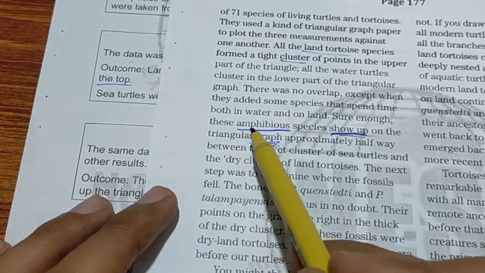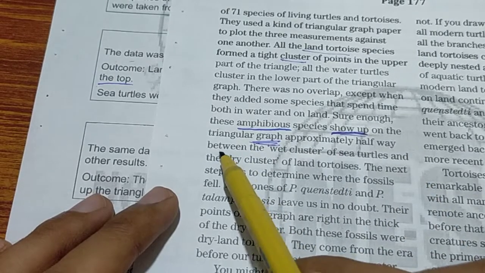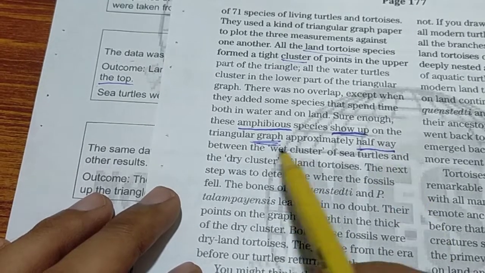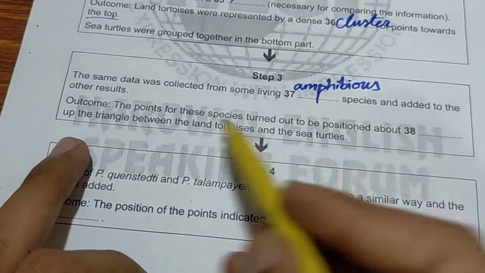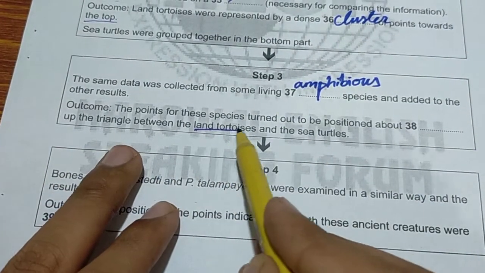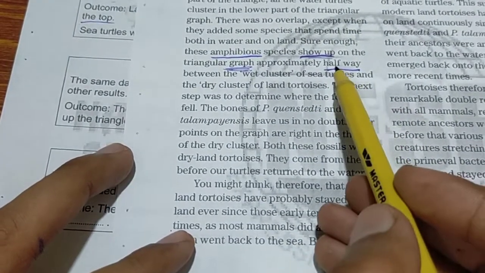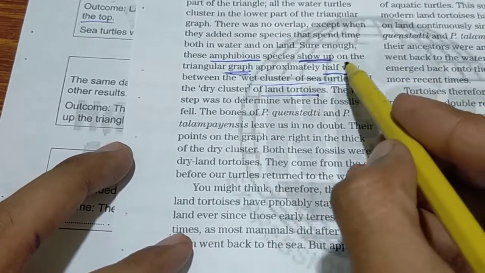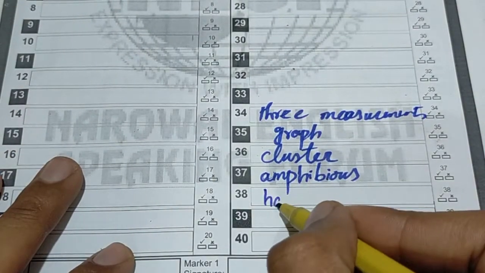These amphibious species show up on the triangular graph approximately halfway between the wet cluster of sea turtles and the dry cluster of land tortoises. Yes, halfway. About halfway up the triangle between the land tortoises and the sea tortoises. So halfway is the right answer to the 38th question. We will write halfway in the answer sheet.